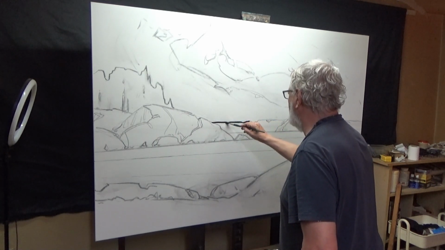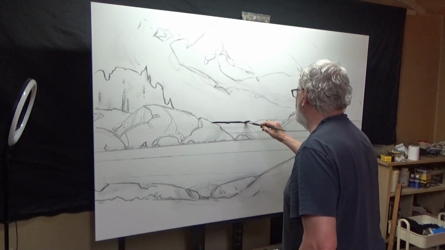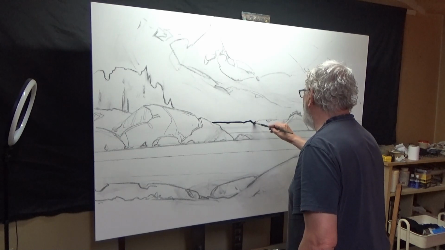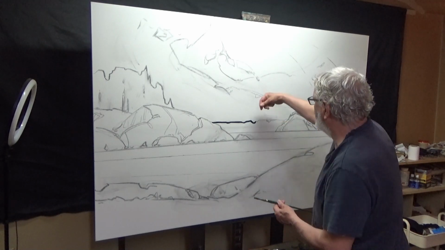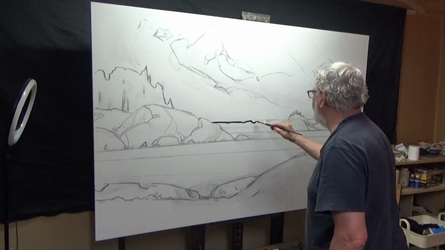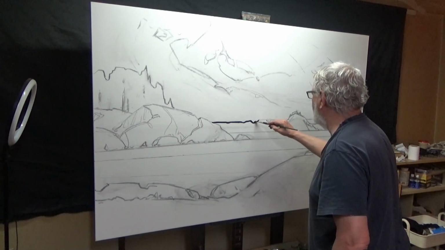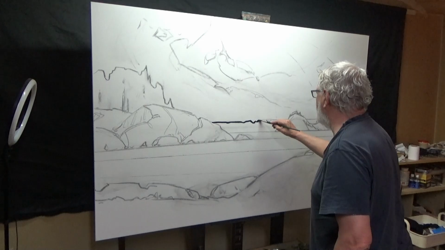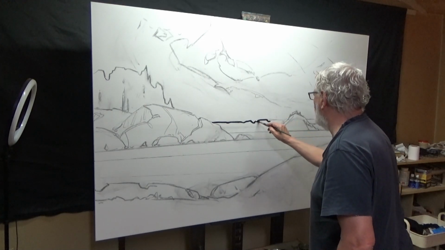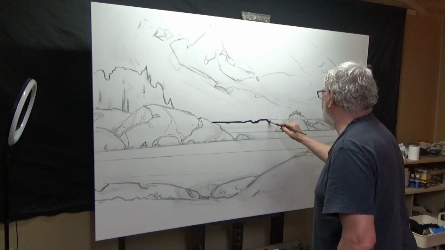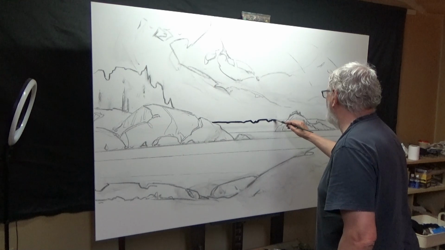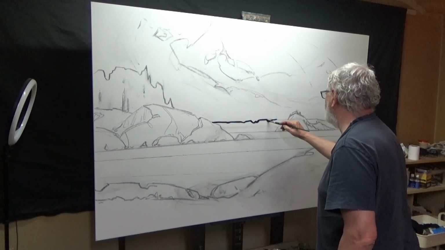I'm putting these lines in thick enough so that there is some forgiveness when I cut into it, painting the sky. And I'm making any small adjustments that I deem beneficial. I'm doing that now, without getting too detailed.